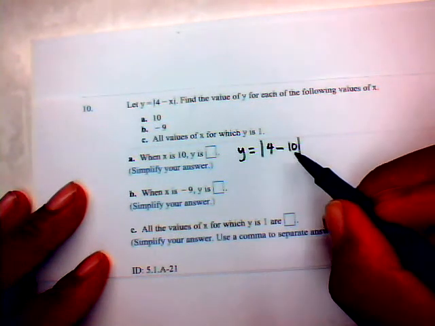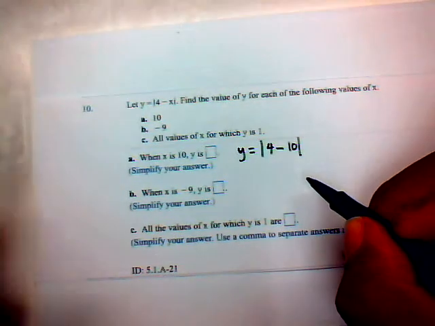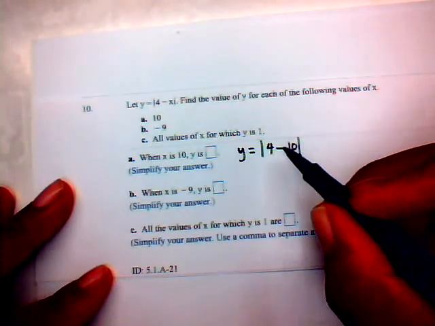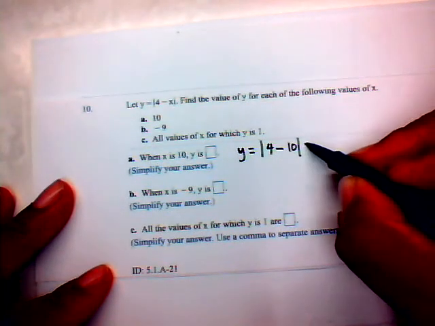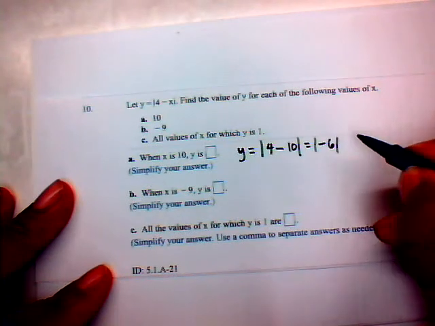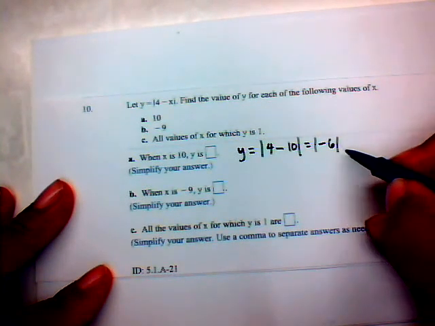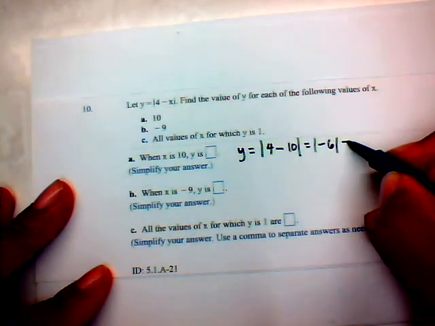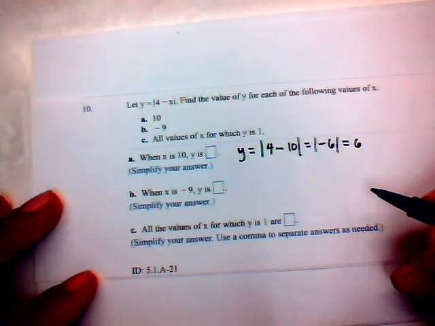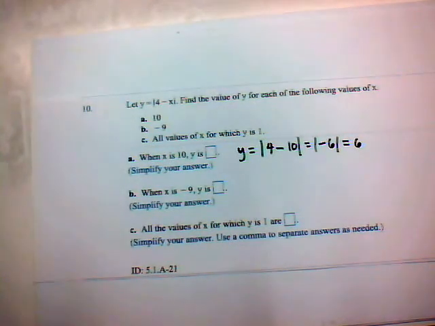We need to simplify what's inside the absolute value symbols here. So 4 minus 10 is negative 6. So you have the absolute value of negative 6. Now, when we take the absolute value of negative 6, it's going to be positive 6. Keep in mind, the absolute value is always going to be positive. It's never going to be negative.